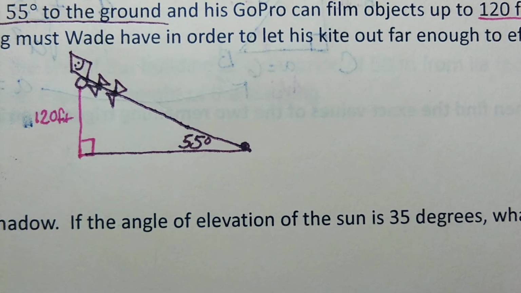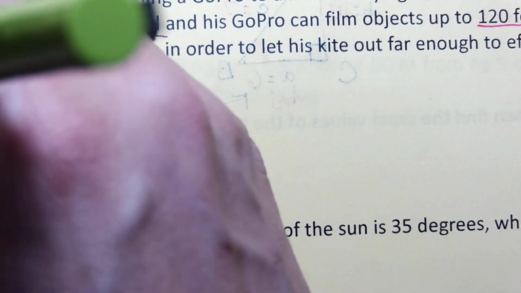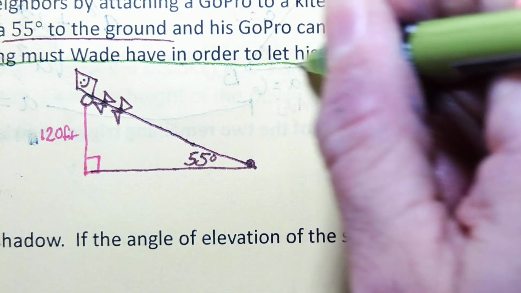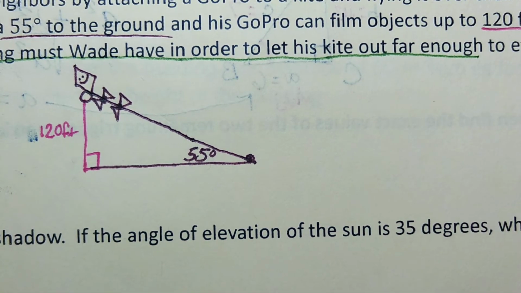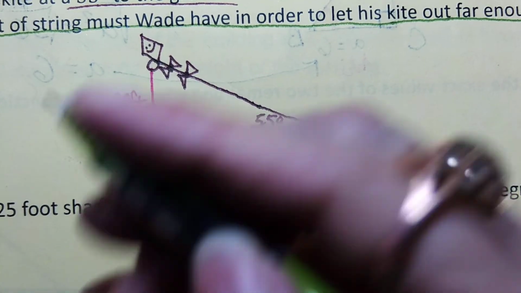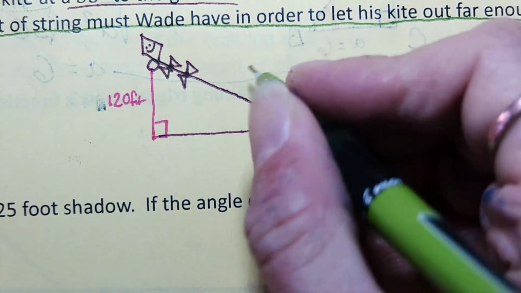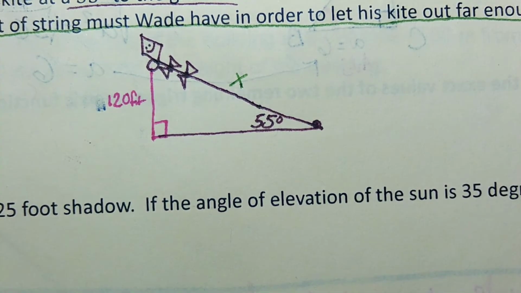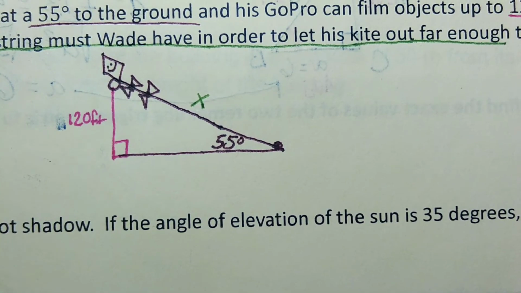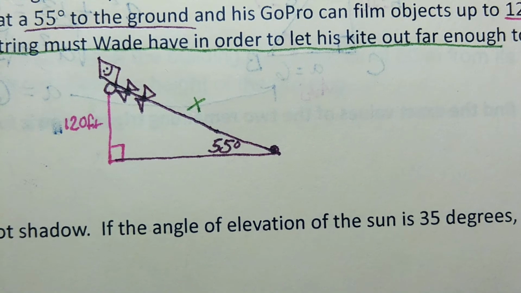Our next step is to figure out what the question wants us to find. It says, how many feet of string must Wade have in order to let his kite out far enough, yada, yada, yada. So we want the string length of the kite, which is going to be our hypotenuse. So following those steps from the notes again, we start with the angle, which is given. It's the 55 degrees.